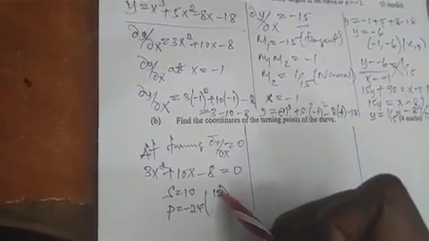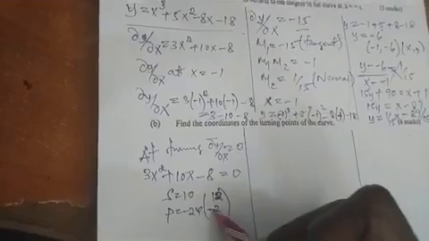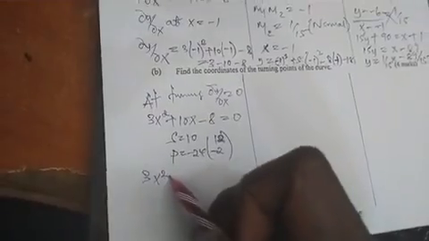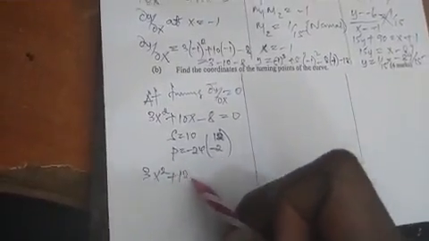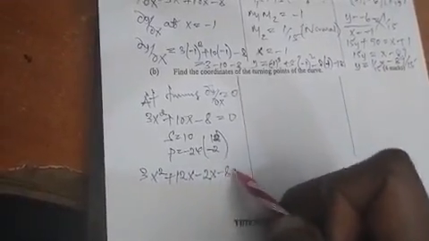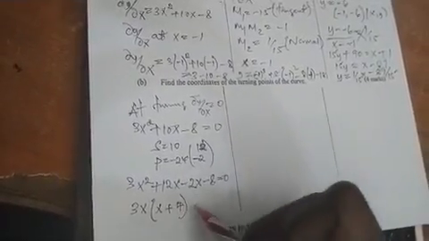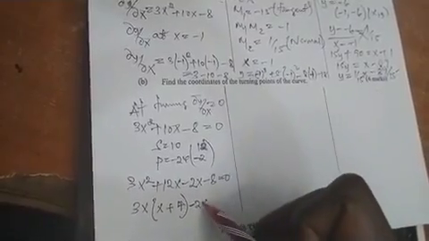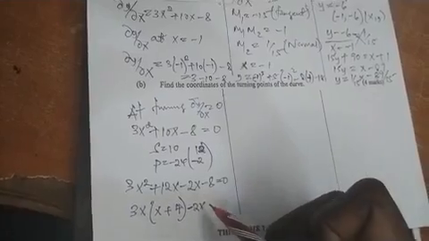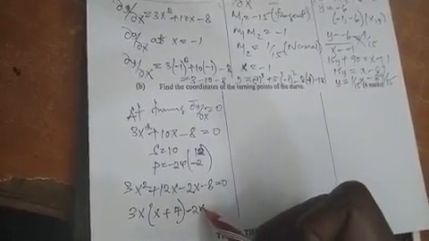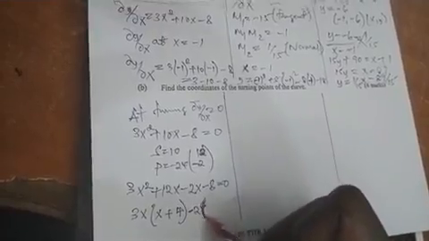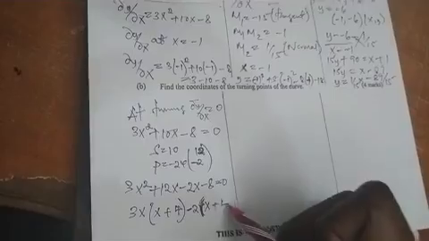So you have 12 and negative 2. So you have 3x squared plus 12x minus 2x minus 8 equals 0. So 3x is common, it goes here, x plus 4, then minus 2 is common, so it goes here, x plus 4.